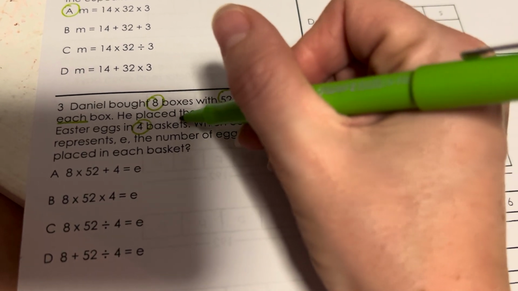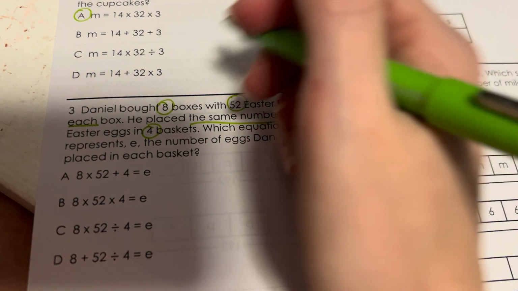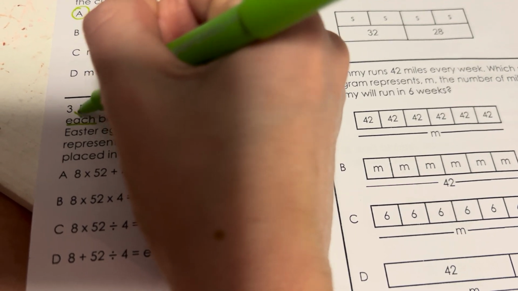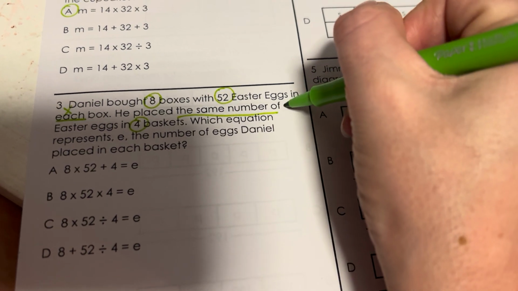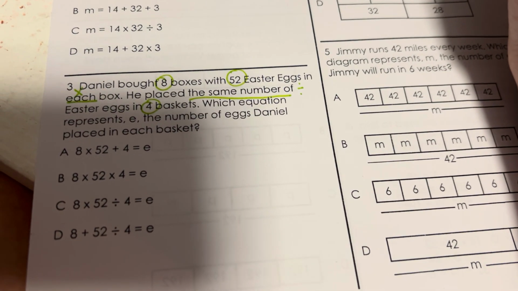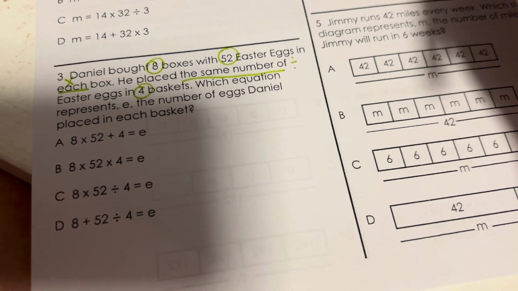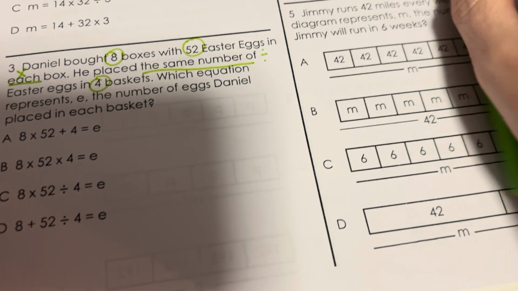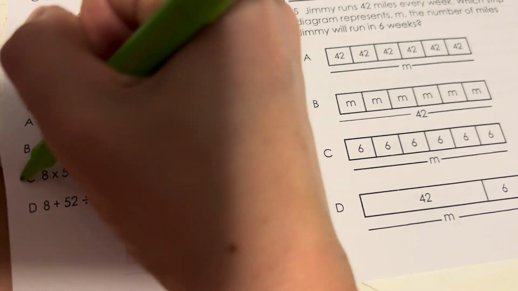Then he placed the same number of eggs in 4 baskets. So this each is going to stand for multiplication, and then when we have the same number, that's telling us division. So we need to figure out which equation is going to say 8 times 52 divided by 4. And that would be C.